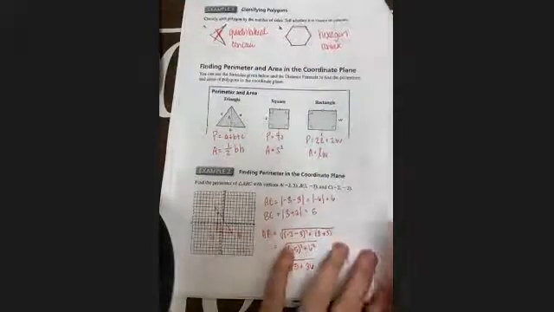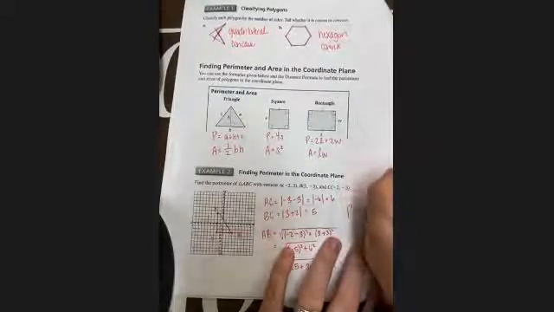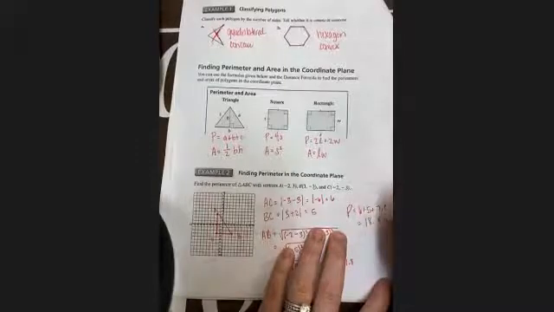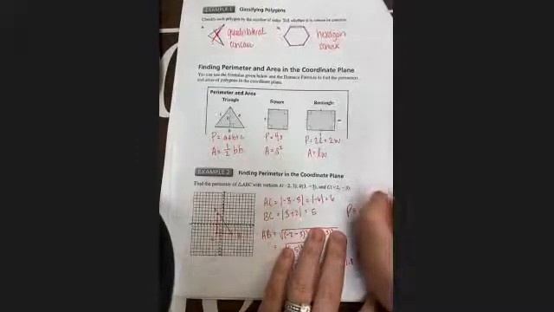Okay, so to find the whole perimeter now, I need to add up 6 plus 5 plus 7.8, and that would give me 18.8 units. Okay, that would be my final answer.